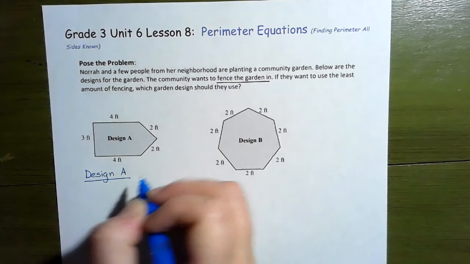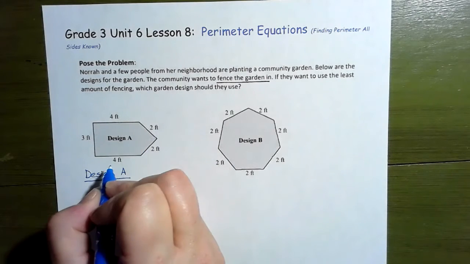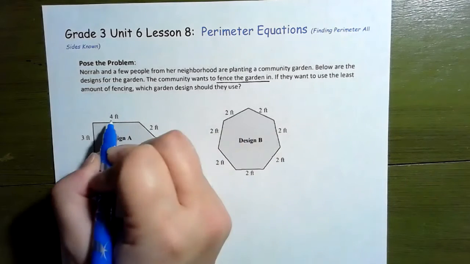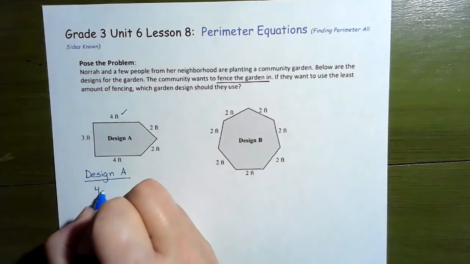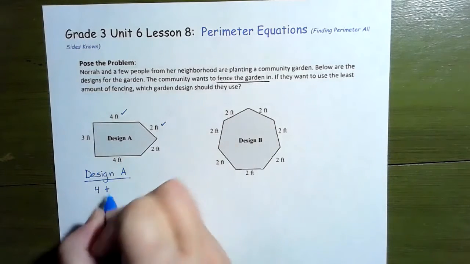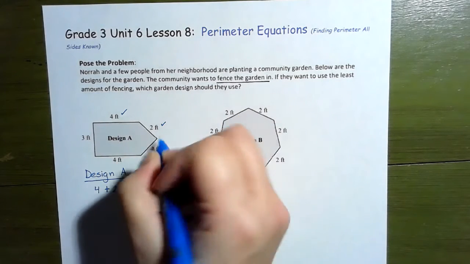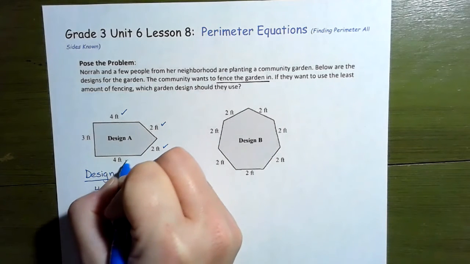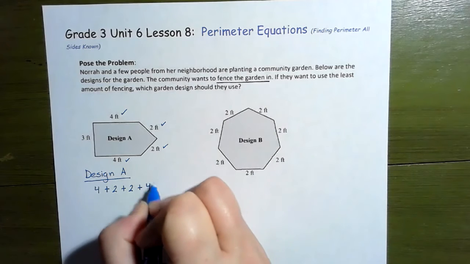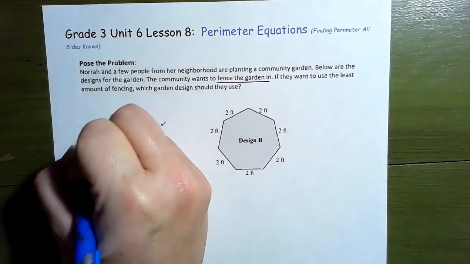We could represent that by using an addition equation and adding up all the sides. Let's start here. 4 feet plus 2 feet plus 2 feet plus 4 feet plus 3 feet.